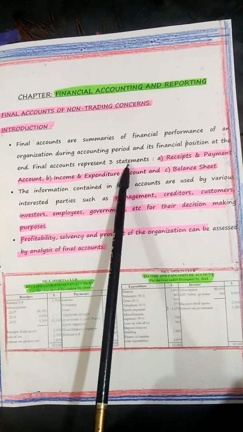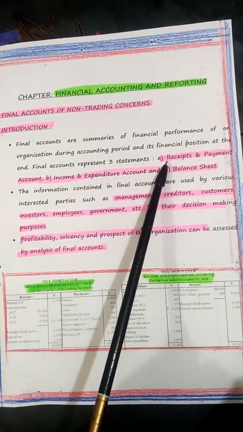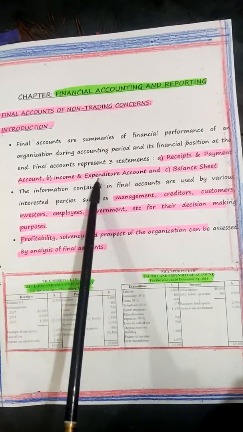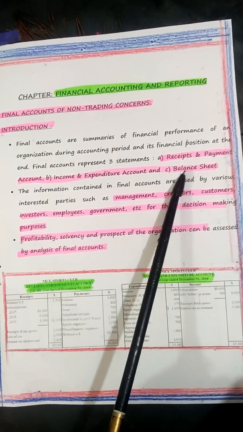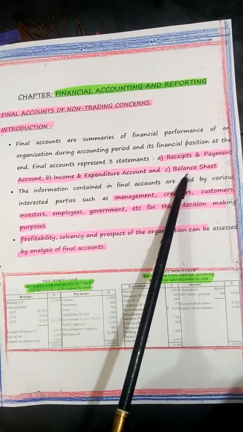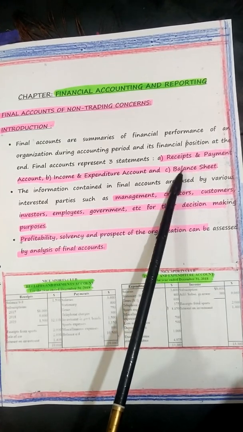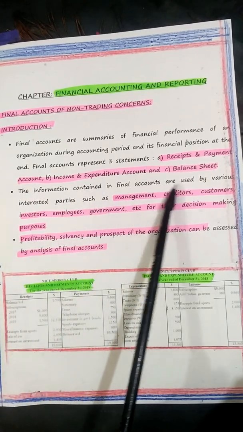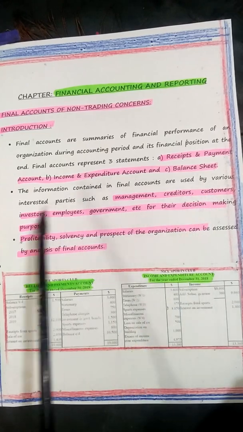Final account represents three statements because we are talking about non-trading. You have to talk about three important statements called receipts and payments account, income and expenditure account, and the balance sheet. Here we don't call the balance sheet a balance sheet because it is of a non-trading concern. We call the balance sheet the statement of affairs. What is the balance sheet also called? Statement of affairs.